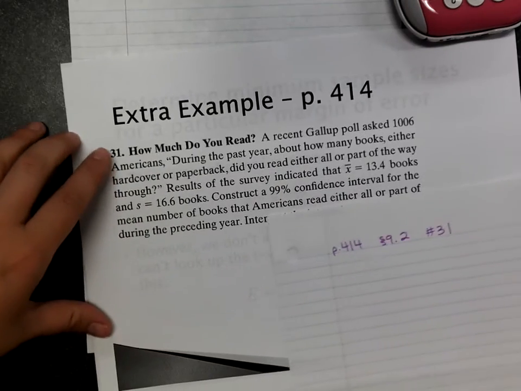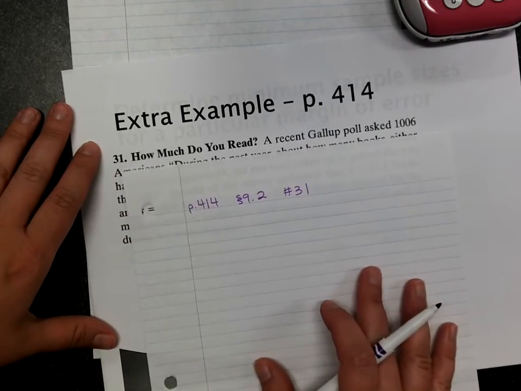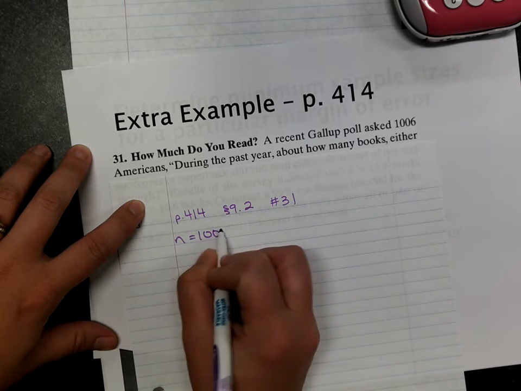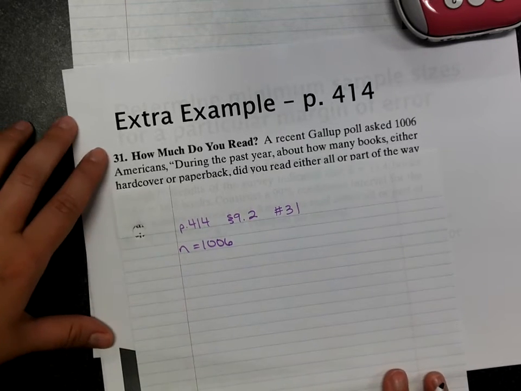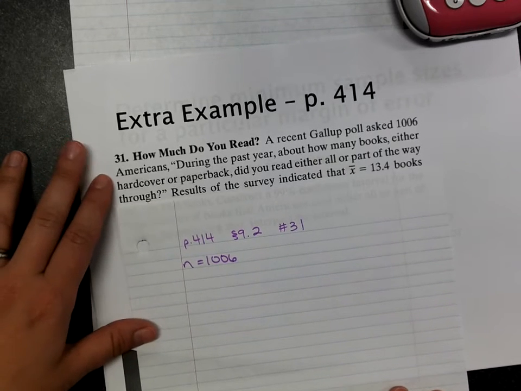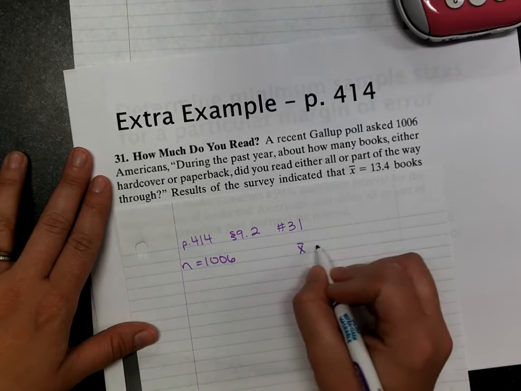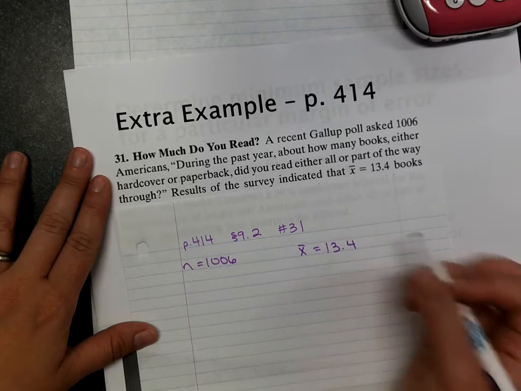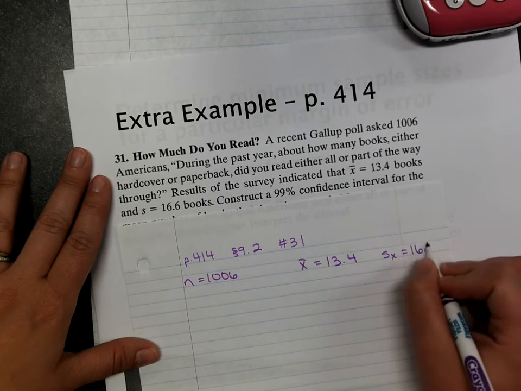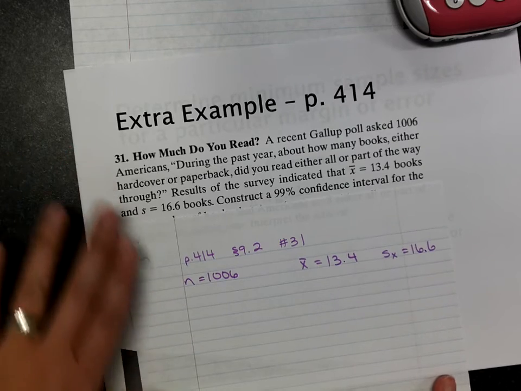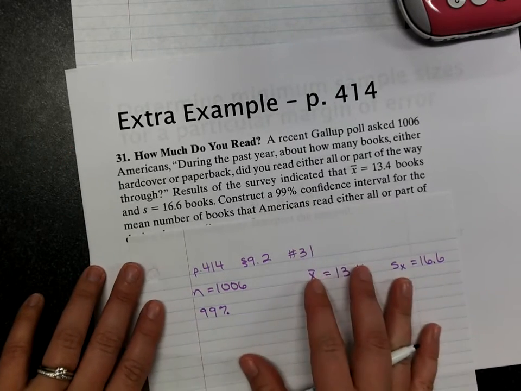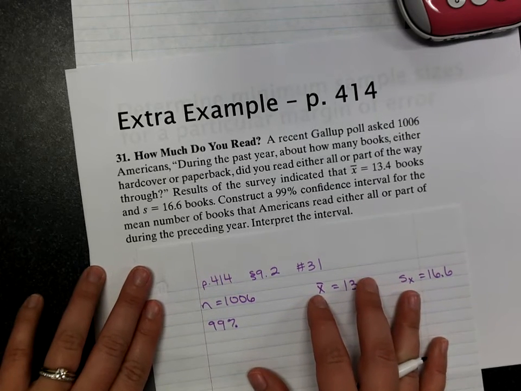It says, how much do you read? A recent Gallup poll asked 1,006 Americans, which I like to make a note of while I'm working, during the past year about how many books, either hardcover or paperback, did you read either all or part of the way through. Results of the survey indicate that the sample mean is 13.4 books and the sample standard deviation was 16.6 books. Construct a 99% confidence interval for the mean number of books that Americans read either all or part of the way through during the preceding year.